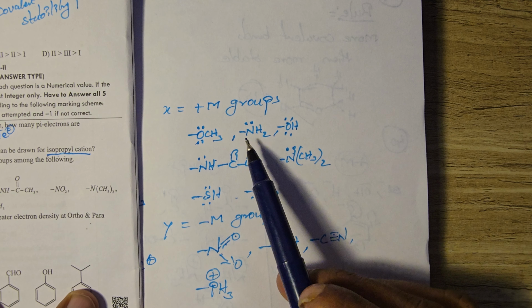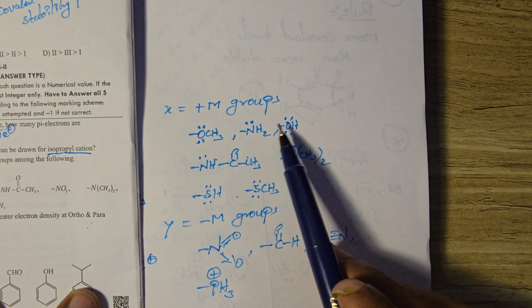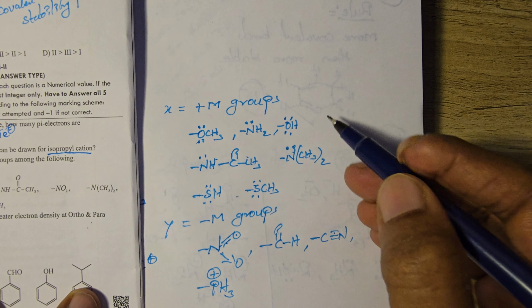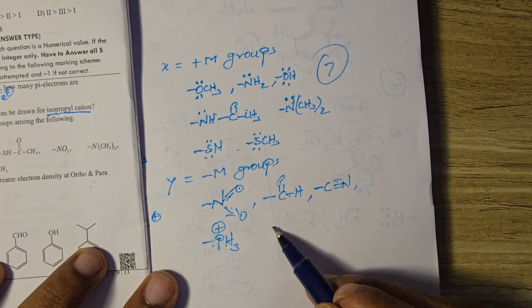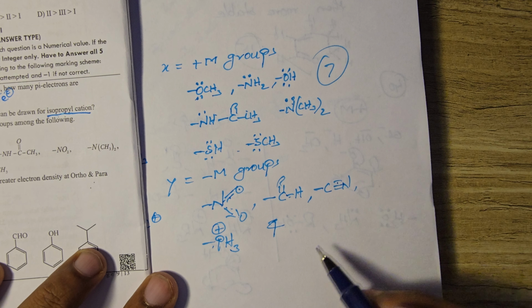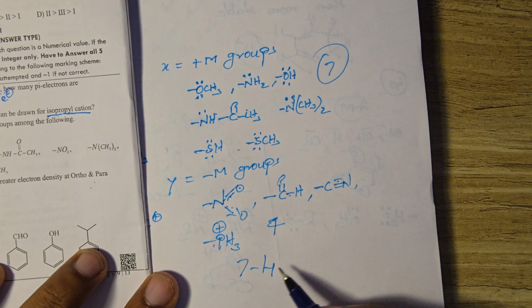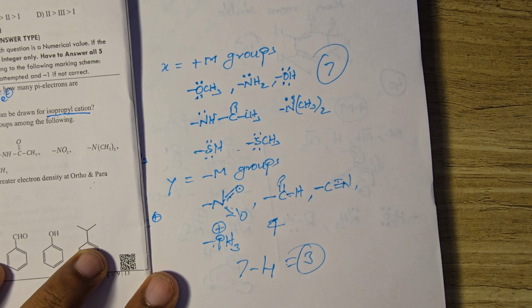Observe here, how many plus M groups? 1, 2, 3, 4, 5, 6, 7. How many minus M groups? 1, 2, 3, 4. So 7 minus 4 is 3. So the answer is 3.